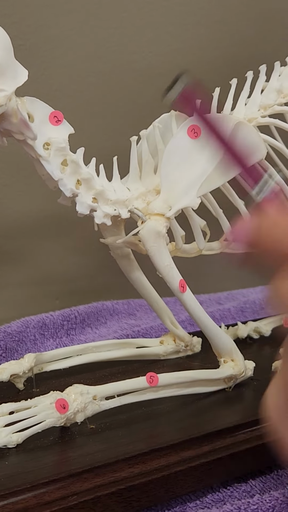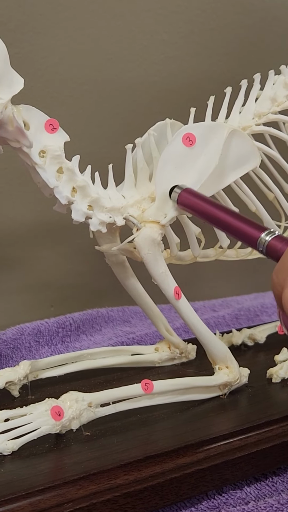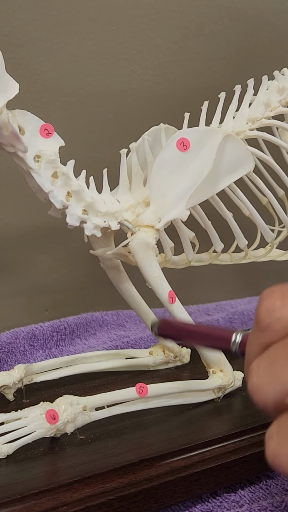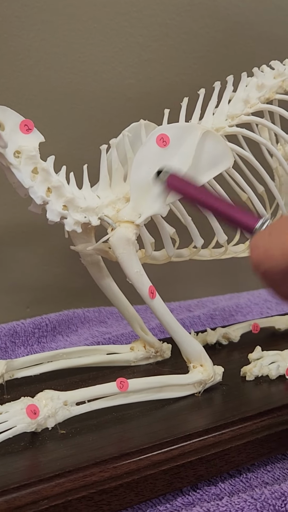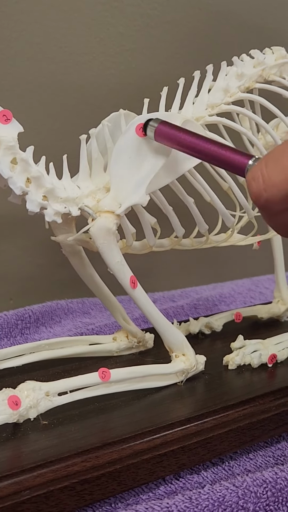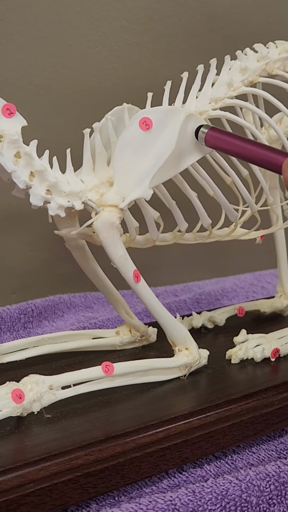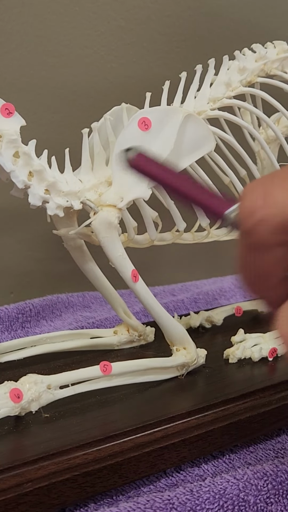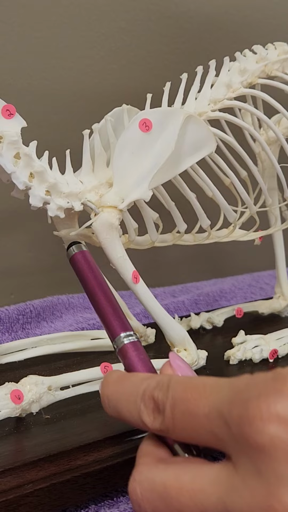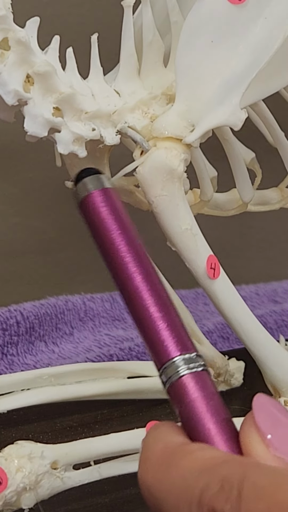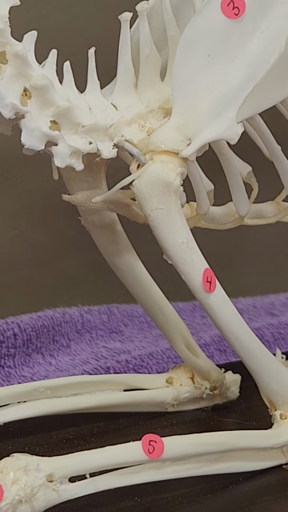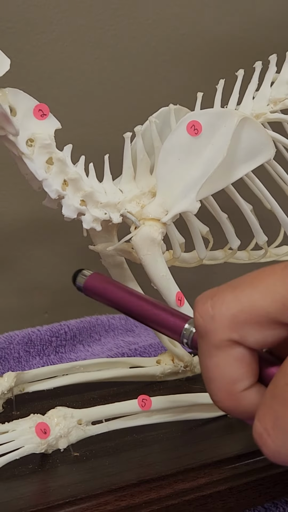Working our way down to the front limb, we have multiple bones here in the front limb to go over. Next we have the scapula here. A unique shaped bone. There are parts of the scapula to know that are covered in the next video. Cats have a clavicle that you can see here. That's unique to the cat species. Dogs don't have clavicles, but the cat does.